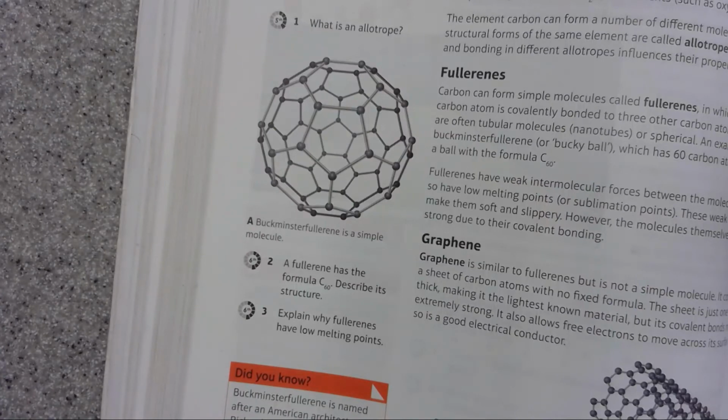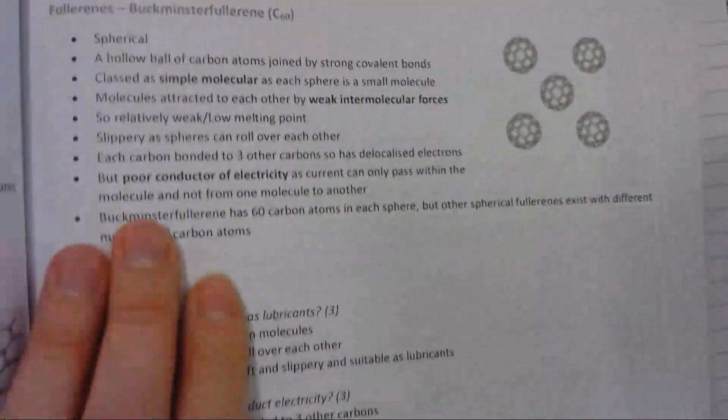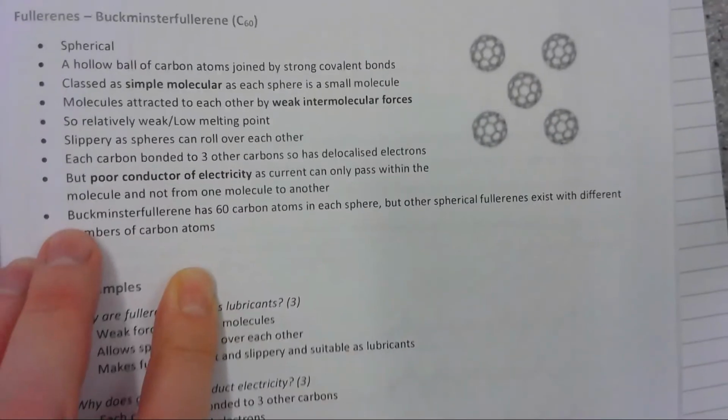The other thing that they can ask you about fullerenes, I think I have this written for you here. I do. So I have all of this written for spherical fullerenes.